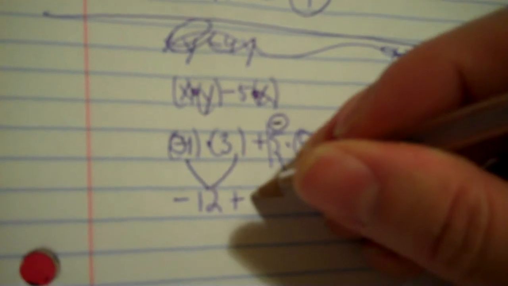Okay? So parentheses, we don't have any. We already have the dots there. Okay? Multiplication. -4 times 3 and -5 times -4. So -4 times 3 is -12. -5 times -4 is 20. Okay. So I add -12 plus 20. 8.